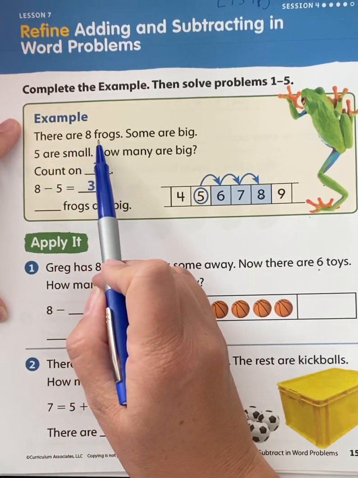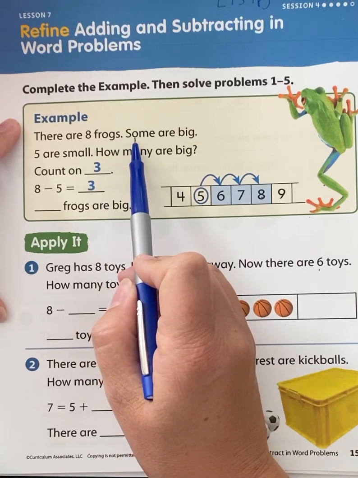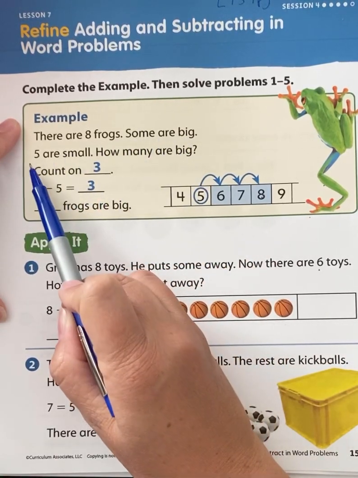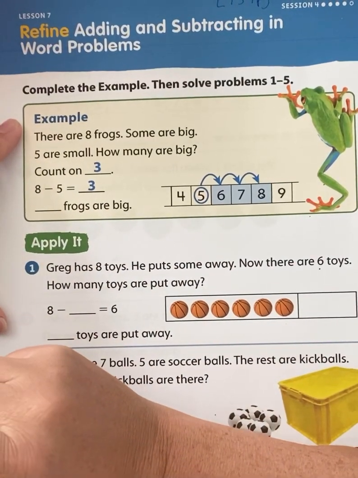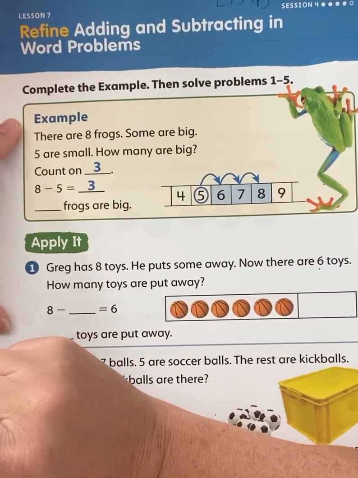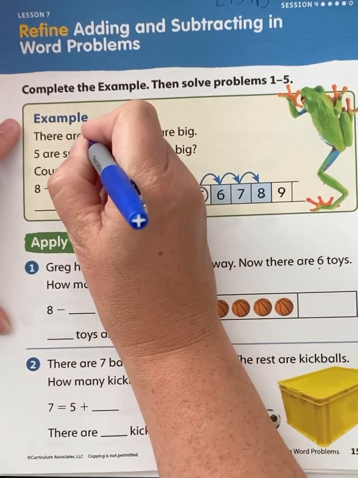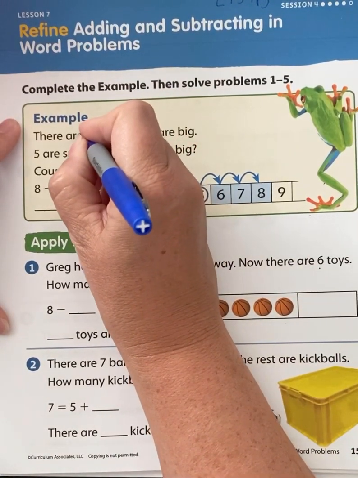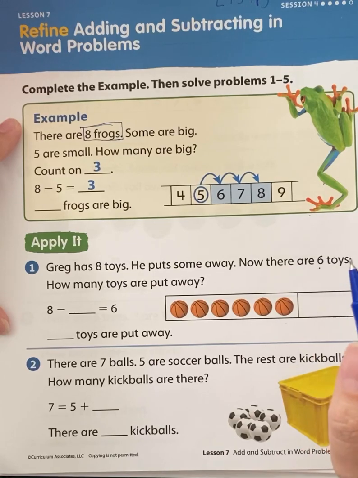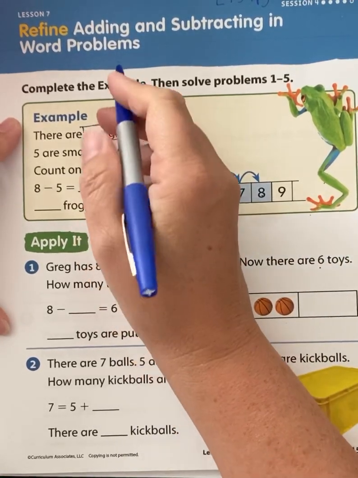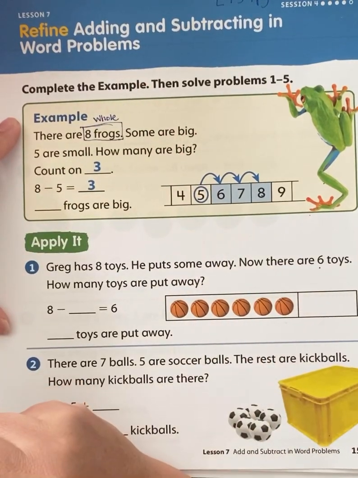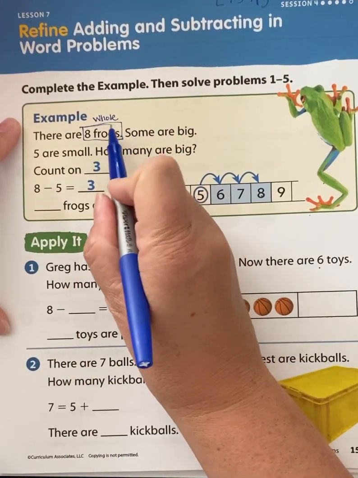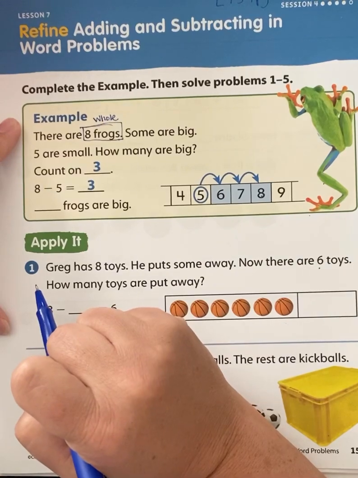There are 8 frogs. Some are big. 5 are small. How many frogs are there? Right, there are 8 frogs. It didn't say there was more than 8 frogs. It says there are 8 frogs. So that has to be my whole or the total. Some of those 8 frogs are big.